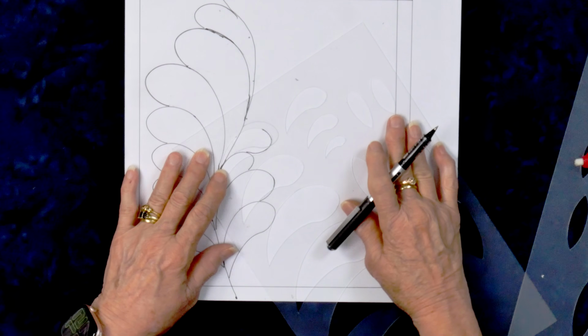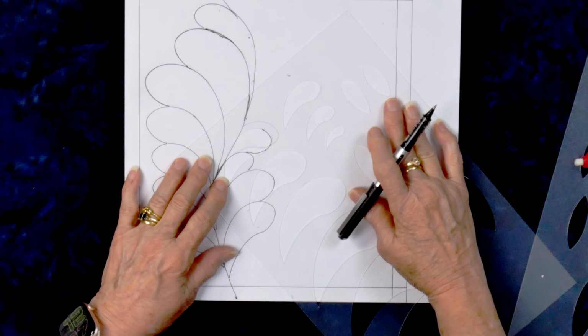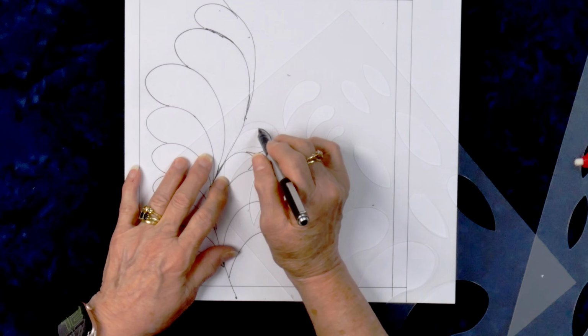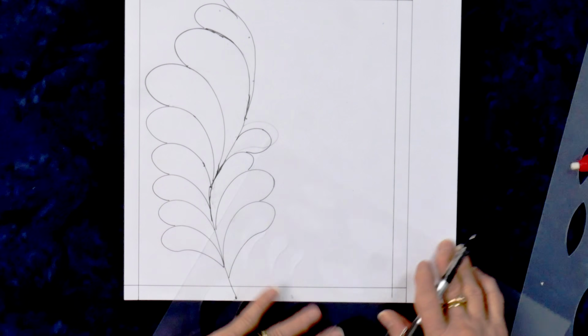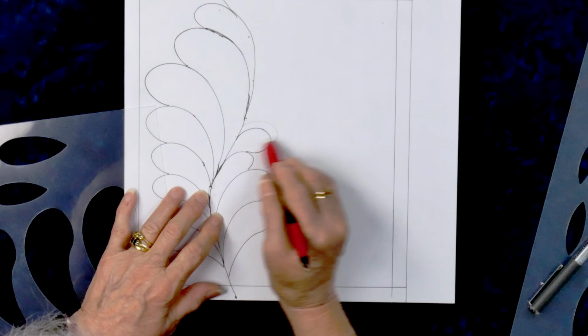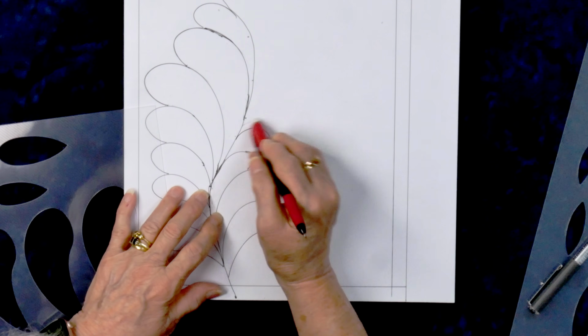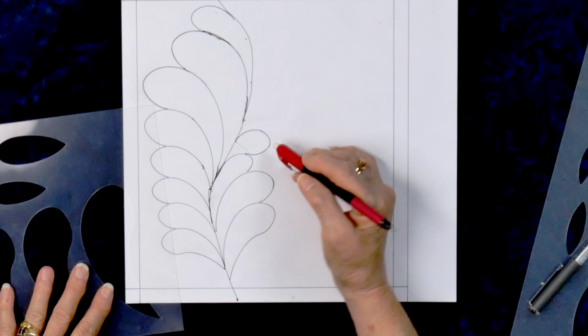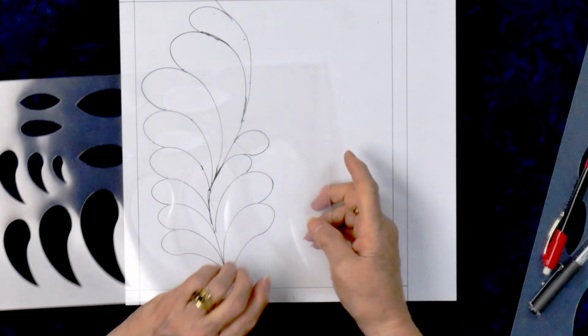Come around, turn the template, and this is why drawing it onto paper first, you're going to get an idea of how the shape's going to work on your fabric. See now that just nests in there nicely.